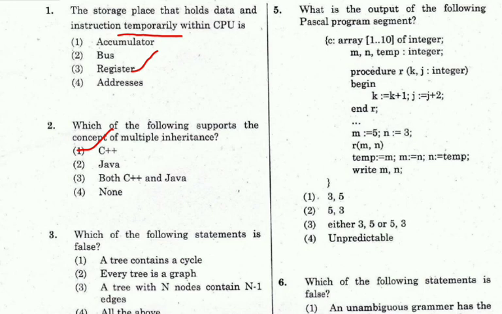Next. Which of the following statements is false? A tree contains a cycle. Every tree is a graph. A tree with n nodes contains n-1 edges. Here all the options are correct except the first one, that is, a tree contains a cycle. A tree doesn't contain any cycle. Trees by definition are acyclic, that means they don't have any cycle. So option 1 is false. The remaining options, every tree is a graph, is correct and a tree with n nodes contains n-1 edges is also correct. So which is the false one? False is option 1.